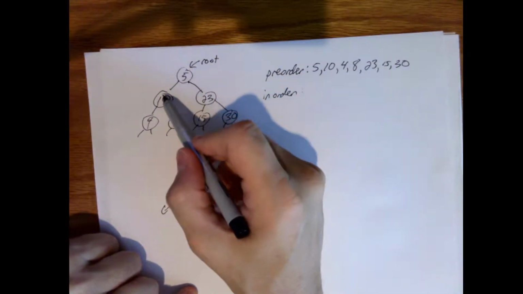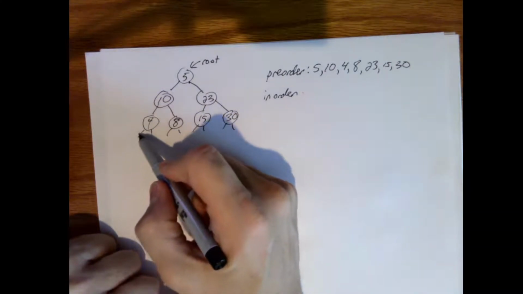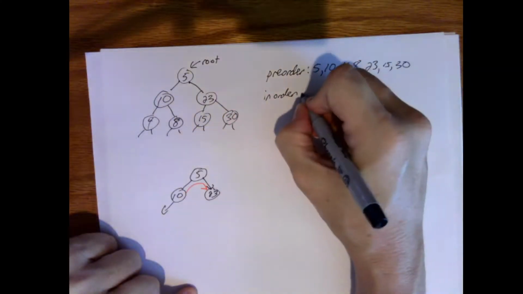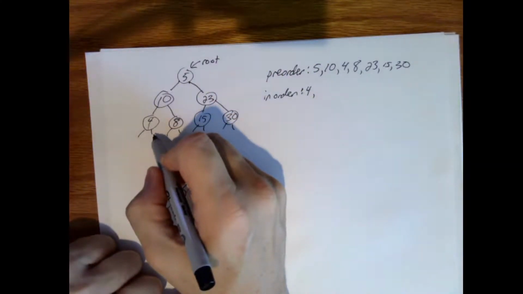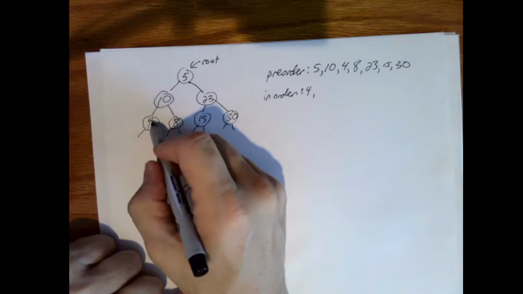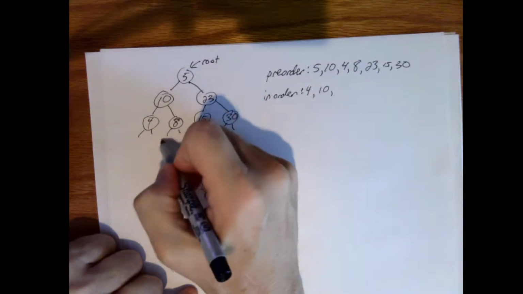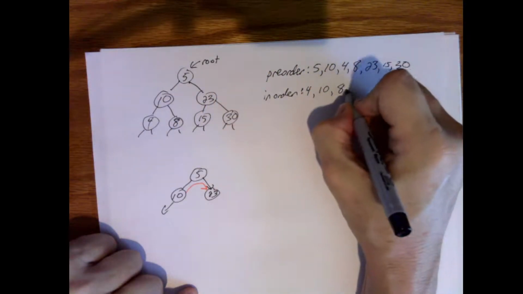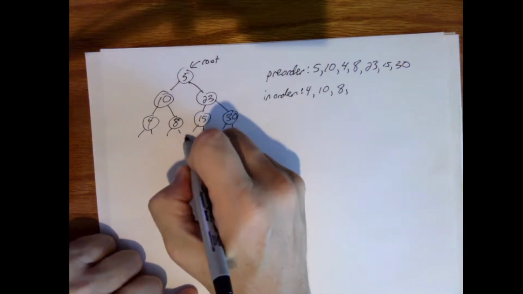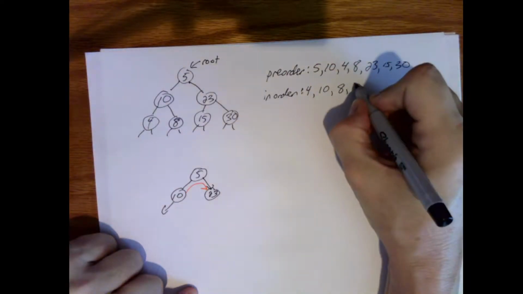5, go left. 10, go left. 4, go left, hit null. Then when I return, as I'm passing through, I'm going to use the node, so I have 4. Deal with the right node of 4. Return. So now I return back to where I came from, which is 10. So as I pass through, I'm going to use the 10. Get to 8. Go left. Hit null. Return. As I pass through, I use the 8. And then go right. Return. Return. Now as I pass through 5, I'm finally going to use it.